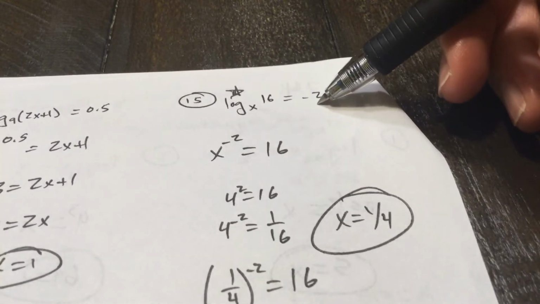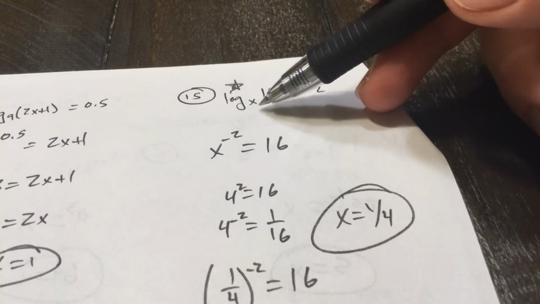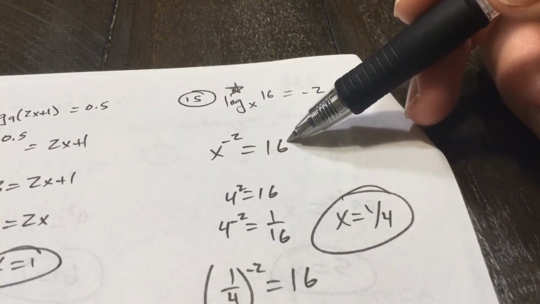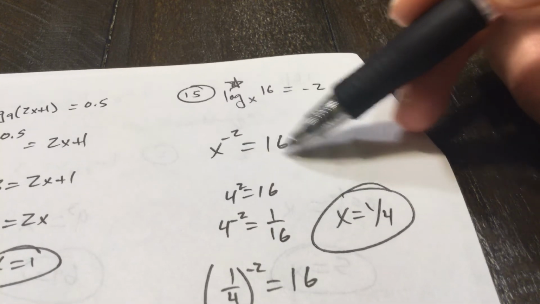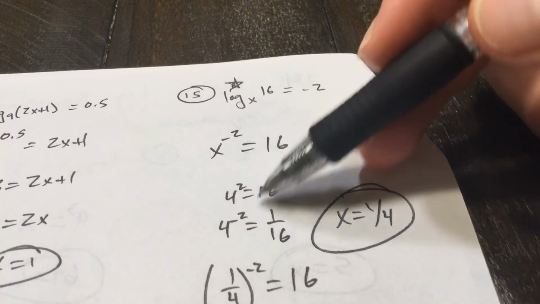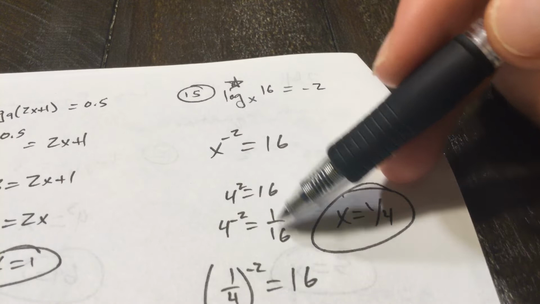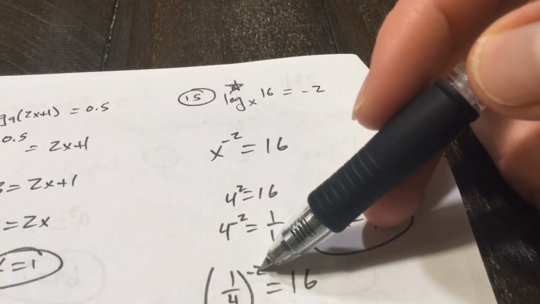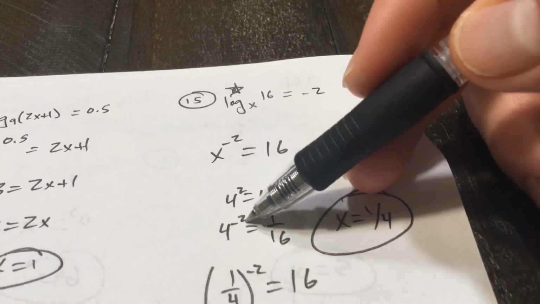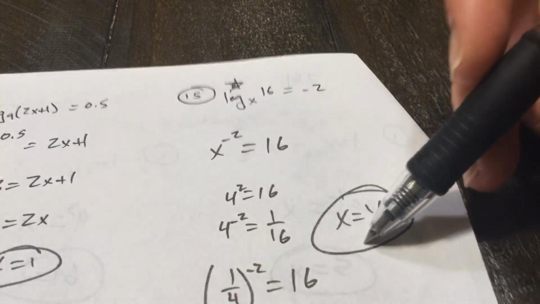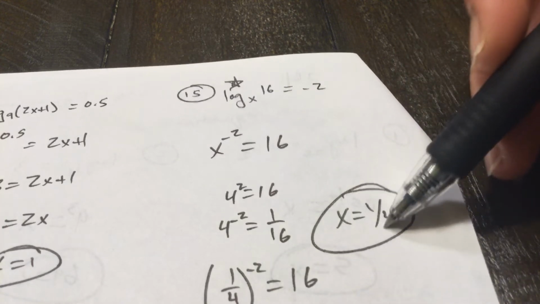X to the -2nd is 16. So if you raise something to a negative power and get a number bigger than 1, you had to start with a number less than 1. Again, if I know 4 squared is 16, okay. 4 to the -2nd is 1 over 16, okay. So that means a quarter to the -2. What did I say? Yeah, 4 to the -2nd. So a quarter to the -2nd is what we want, 16. So x is a quarter. That's a harder one for sure.